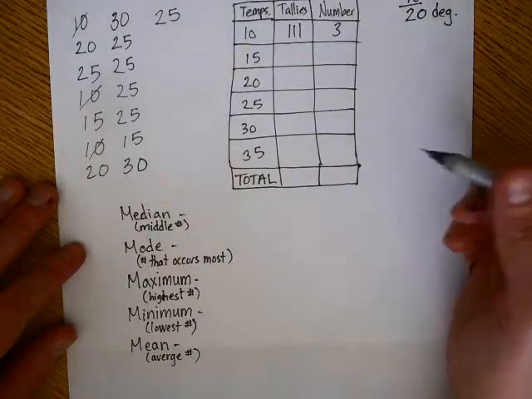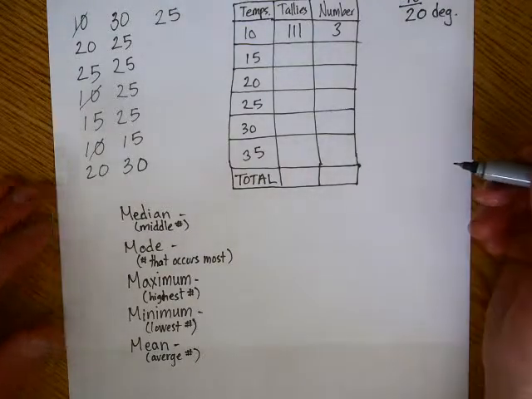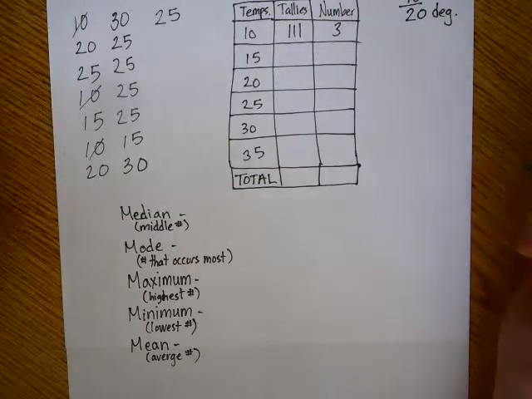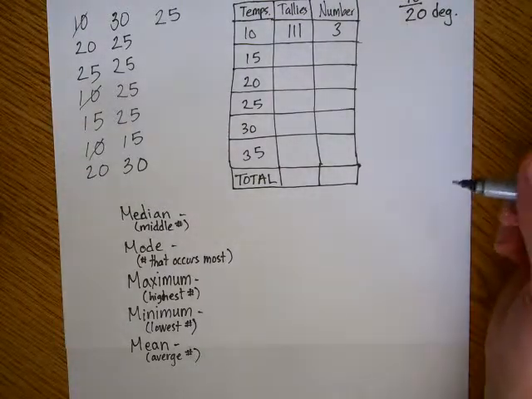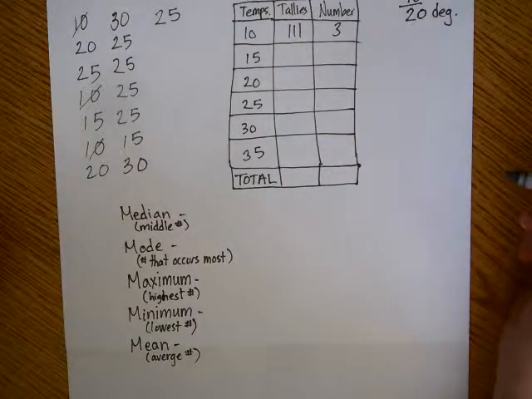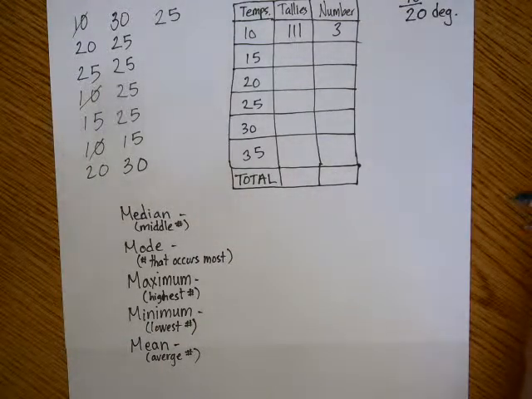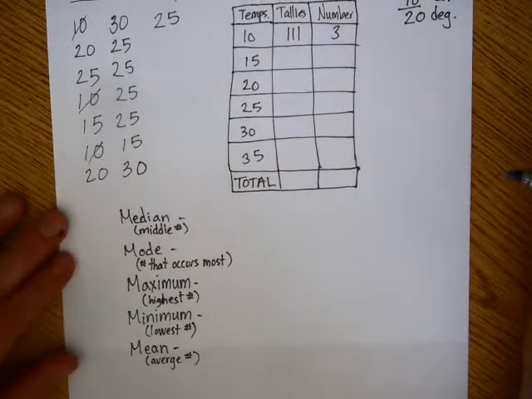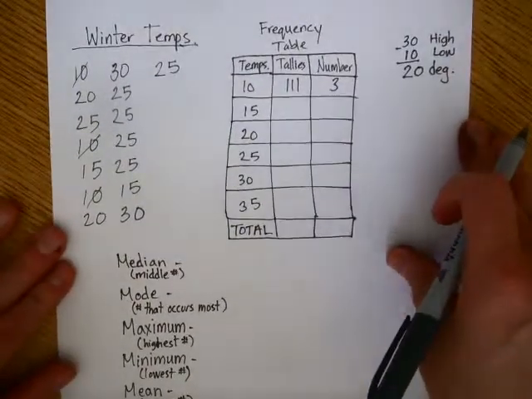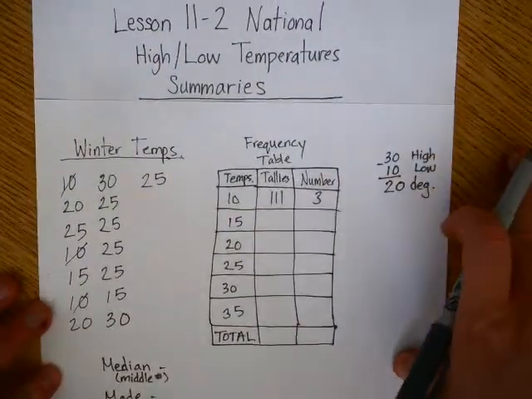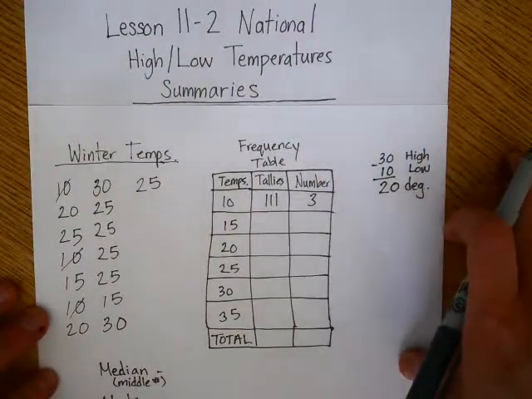You know, how much warmer was it one day than another day? On day 12 than day 14? And what was the maximum temperature of this data set? What was the minimum temperature? And questions like that. So these are what we're expecting kids to know for this lesson 11-2, National High-Low Temperature Summaries.